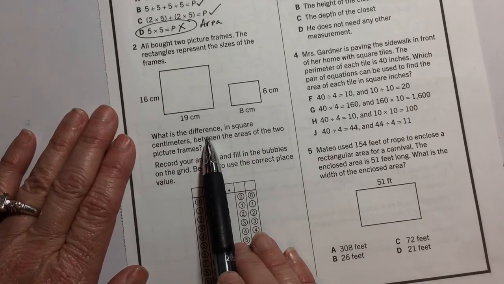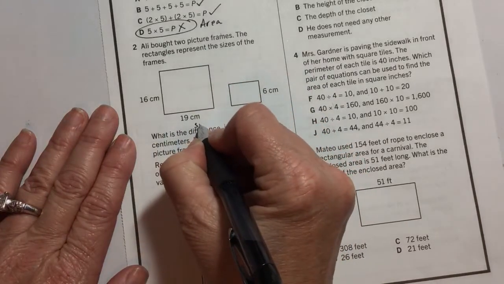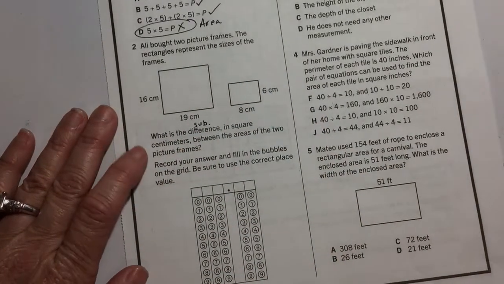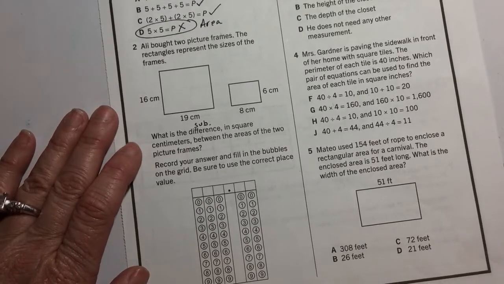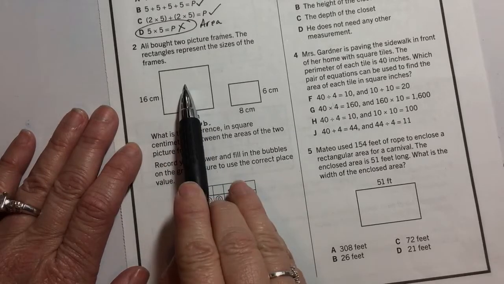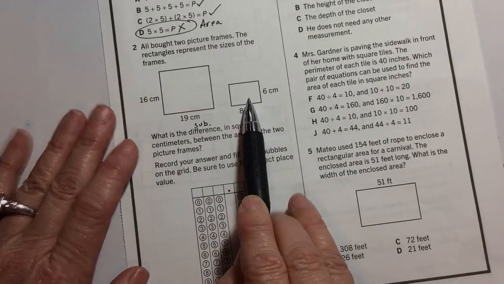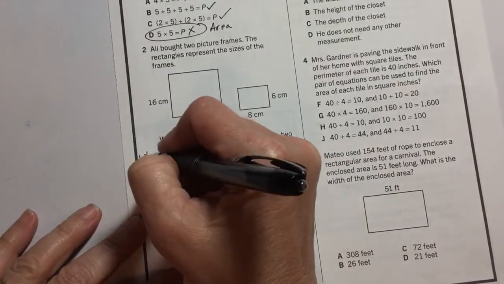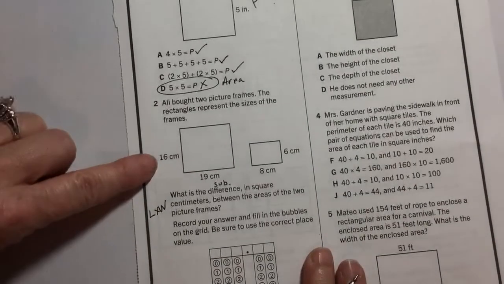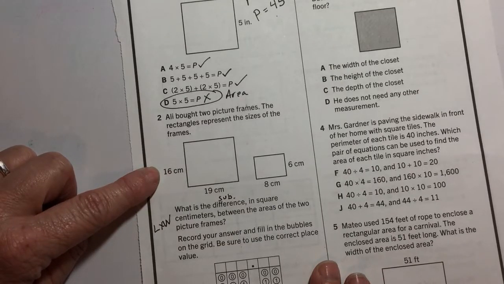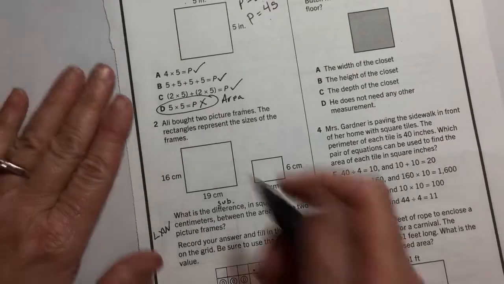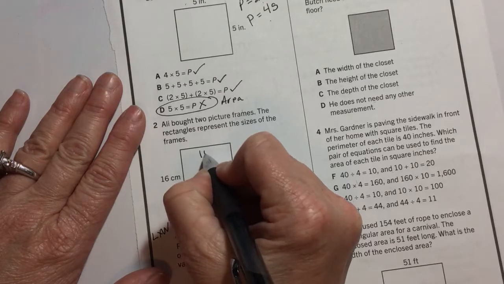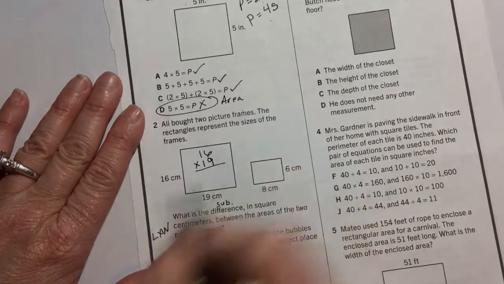What is the difference? Difference usually means to subtract, in square centimeters, between the areas of the 2 picture frames. So it wants us to find the area of this one, the area of this one, and then what is the difference between those areas. Okay, well, I know that area is length times width. So right here, I'm going to be doing 16 times 19.